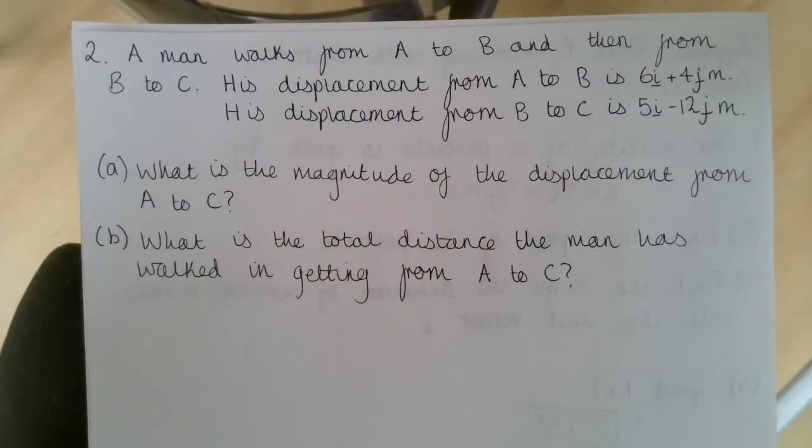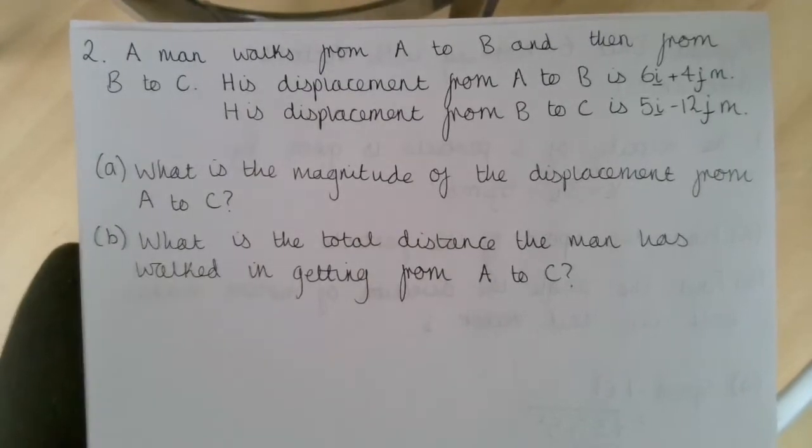Our second guided practice is here, so if you want to again pause the video and then come back when you're ready to write down the solution.